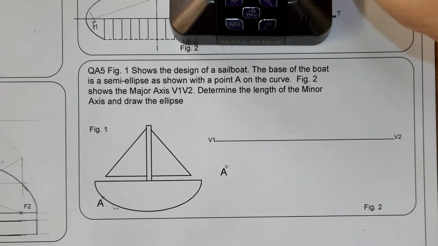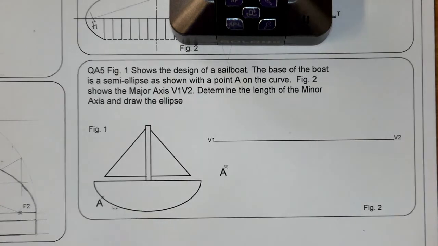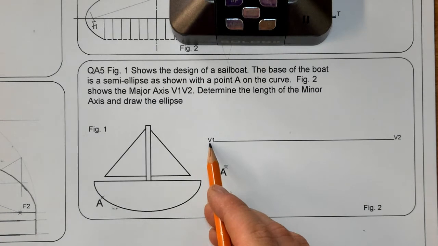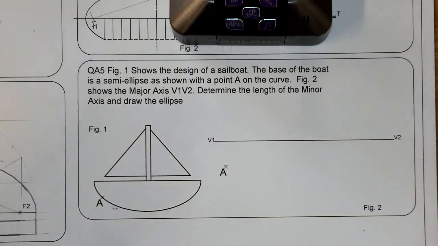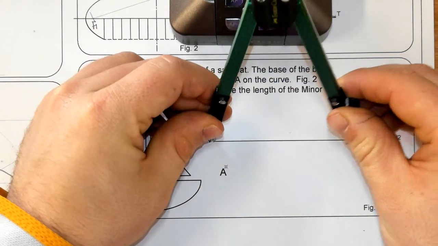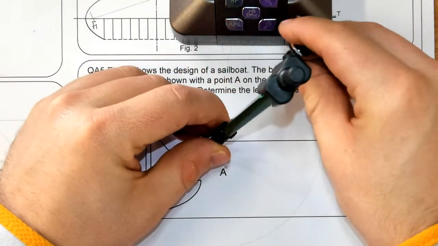Now, last question. So this is, you have the major axis V1 and V2. A lot of students mistake this to be F1 and F2. So this is a scenario where you have the major diameter and the point on the curve. So what we need to do is draw in the major circle. Okay, so we're going to bisect the line.